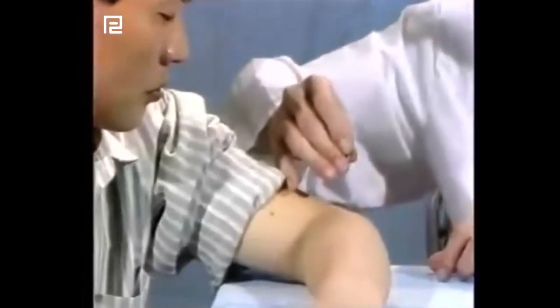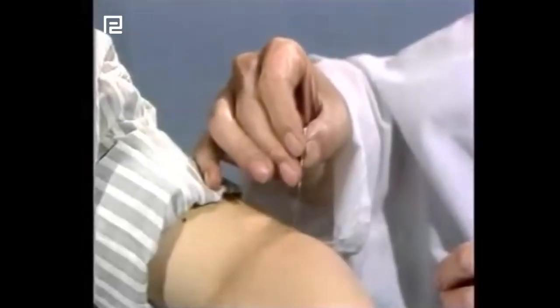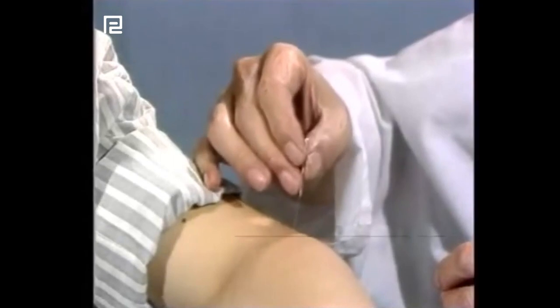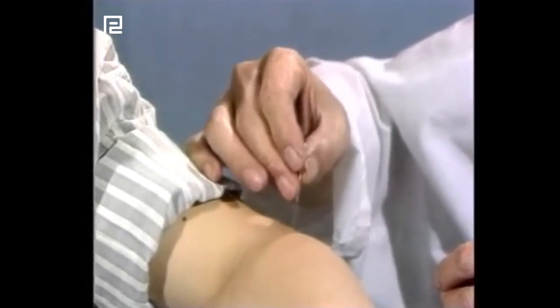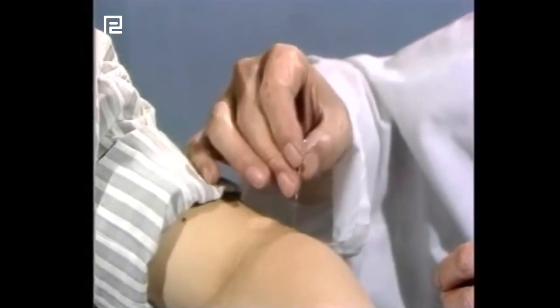After penetrating the skin, thrust the needle to the required depth through all three levels, with needling manipulation at each level. Then, lift the needle to just below the skin before taking it out.